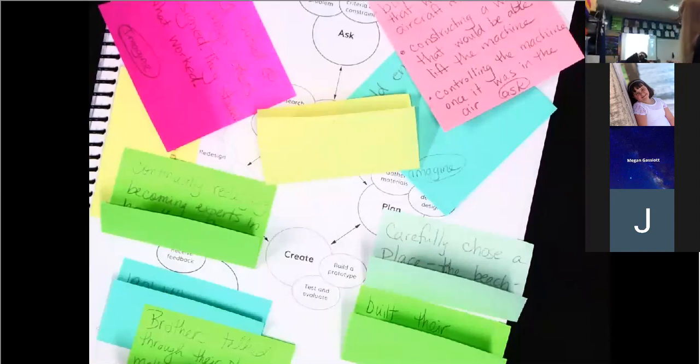So what problems did the Wright brothers want to solve? They want to make the glider perfect. They want to make something that flies, right? What problems did they know they had to solve first? Build an engine, make the wings, being able to steer, crafting a wing that would be able to lift the machine. How did they imagine possible solutions to the aircraft problems?